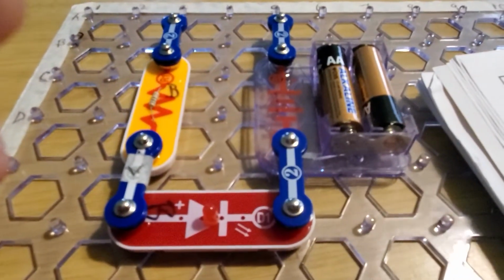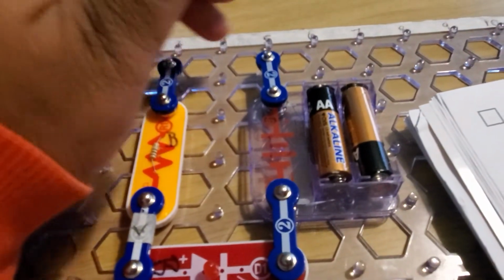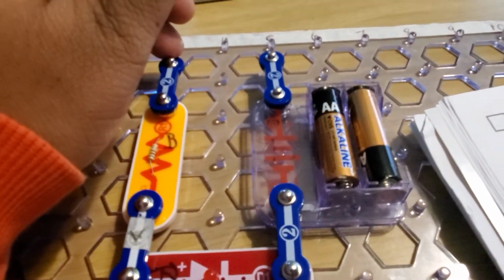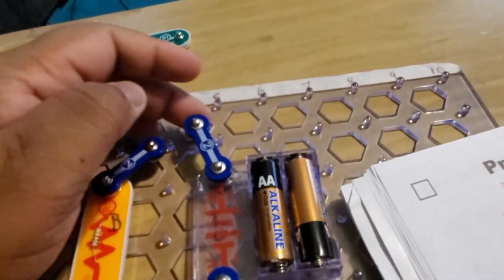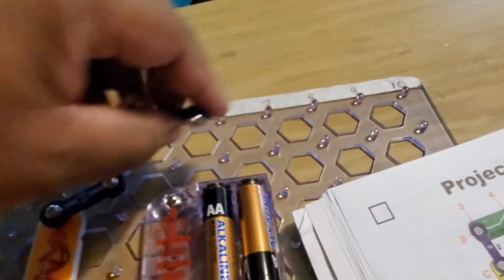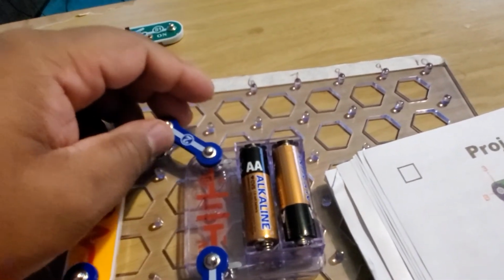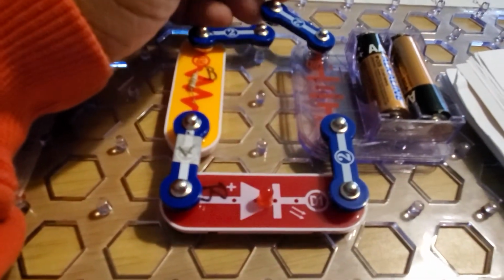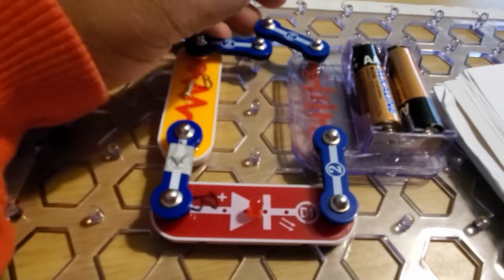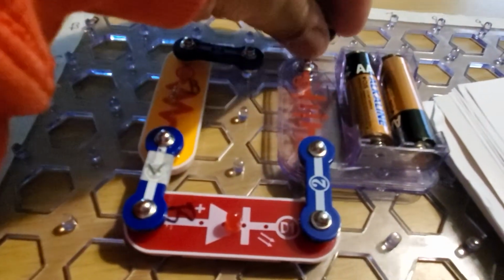So right now I'm missing a piece that I can connect to these 2 terminals to allow this bulb to light up. Now if I were to touch the 2 tops, the 2 metals, which is kind of tricky to do, there we go. See how the light bulb turns on? And if I touch the bottom of this, it has a metal piece.